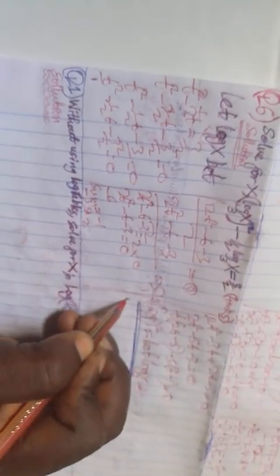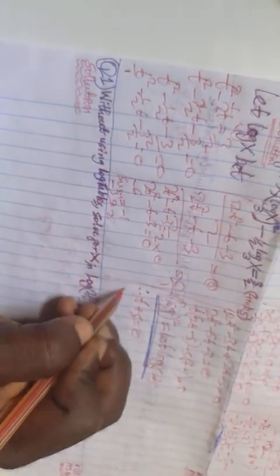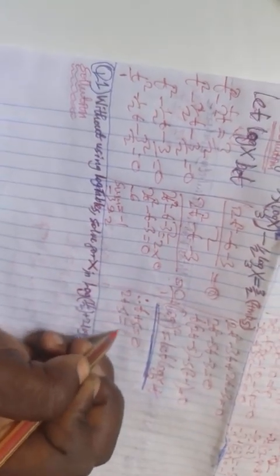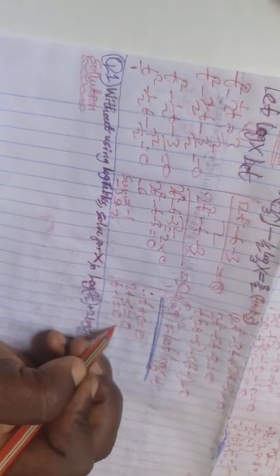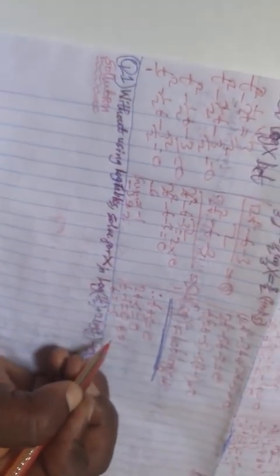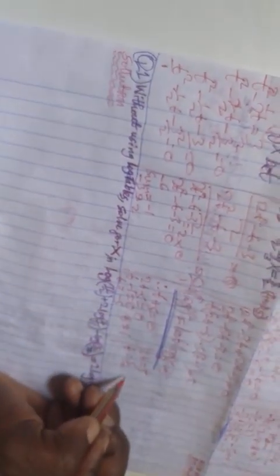Therefore, as we continue here, we say t plus 5 is equal to 0, 2t minus 5 is equal to 0, and t minus 1 is equal to 0, and t is equal to 1. t is equal to -5, 2t is equal to 5, t is equal to 5 over 2, or 2.5 or 3.